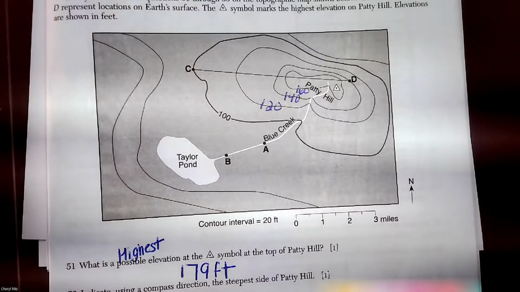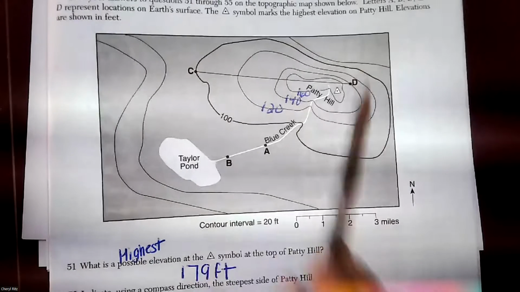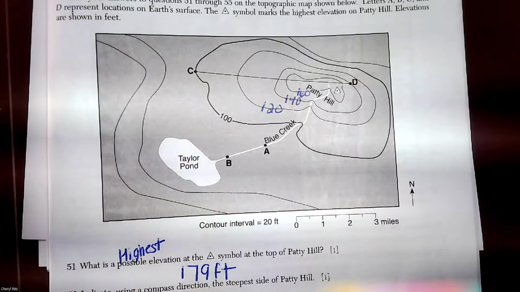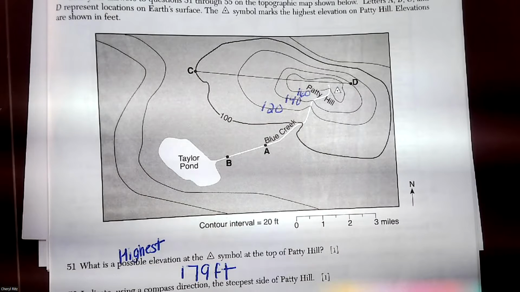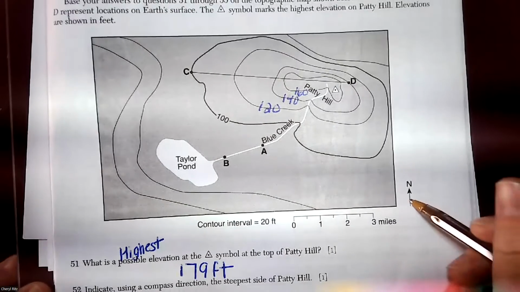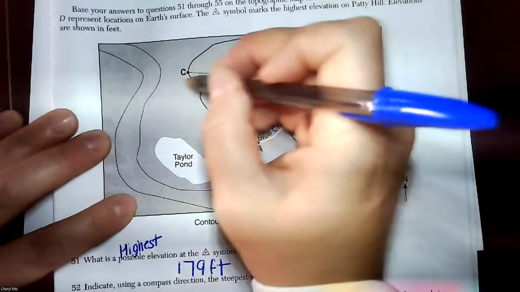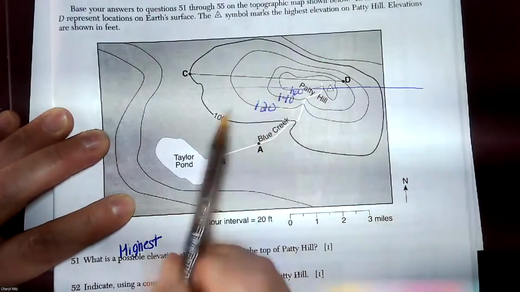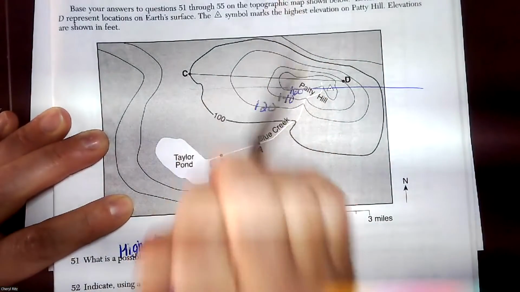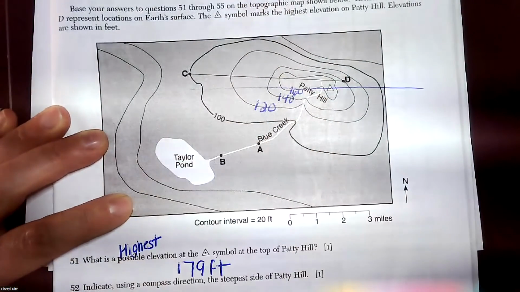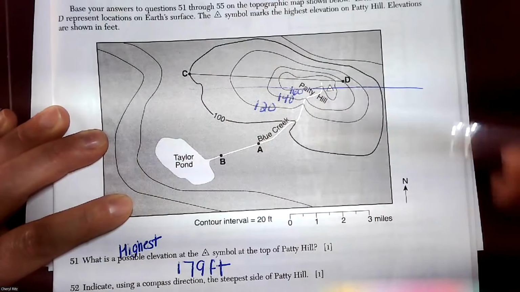So we take a look at this map. We've got Patty Hill here. Which side of Patty Hill is steepest? Okay, we got a north answer. How do we figure this out? Okay, so first of all, we use the compass. This side of Patty Hill is going to be the north side of Patty Hill. This will be the south side.